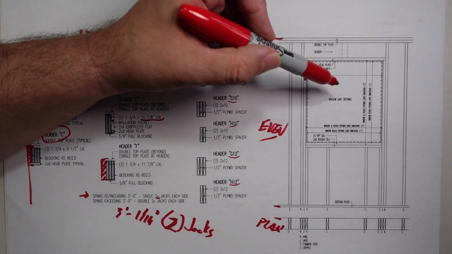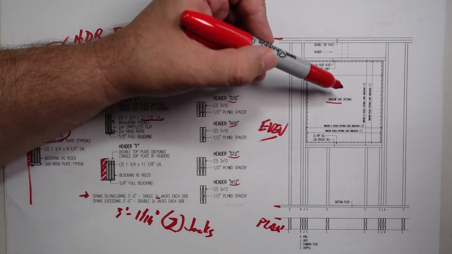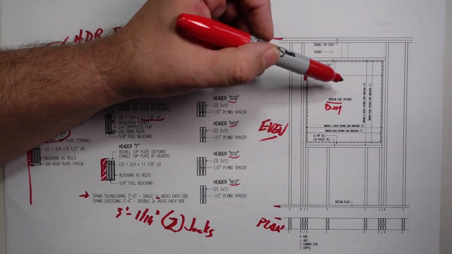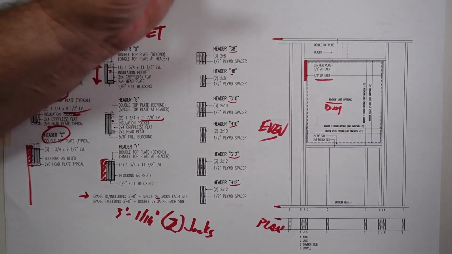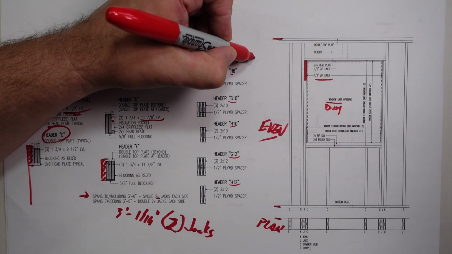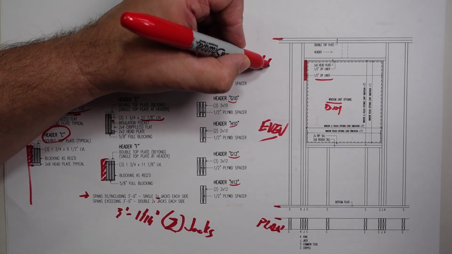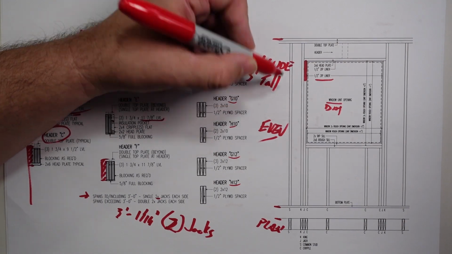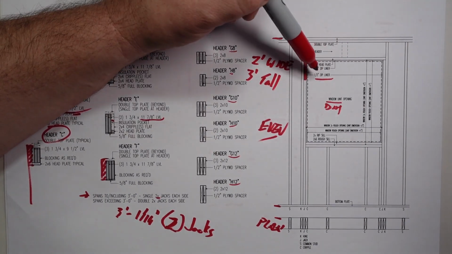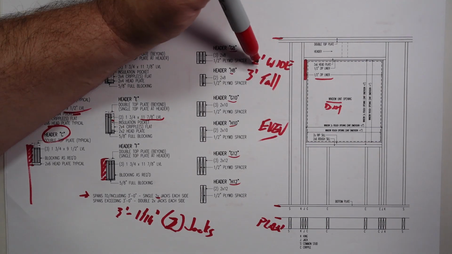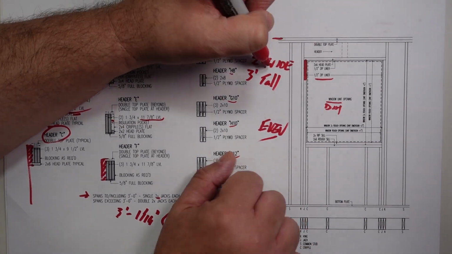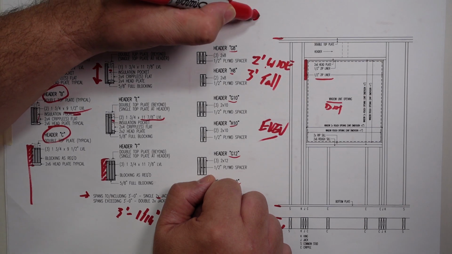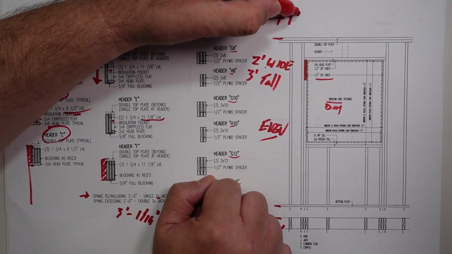So everything stems from the window unit dimension. So let's run through this right quick. If we have a window unit dimension of, let's say, 2 feet wide and 3 feet tall. Well, the first rough opening, or the rough opening for that window, is the unit dimension plus 1 inch, right?